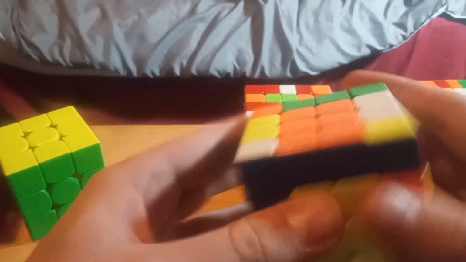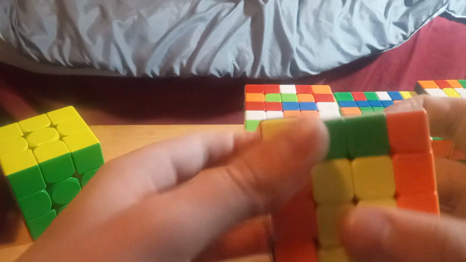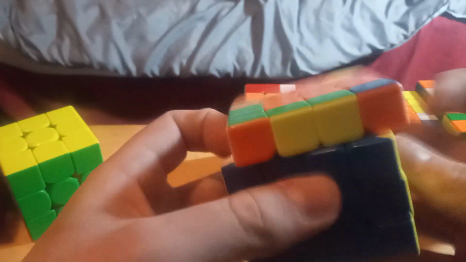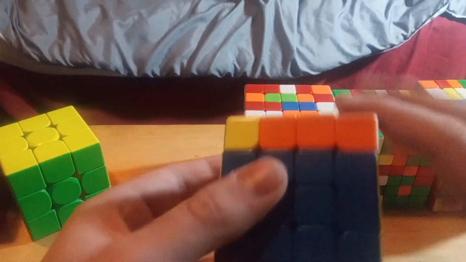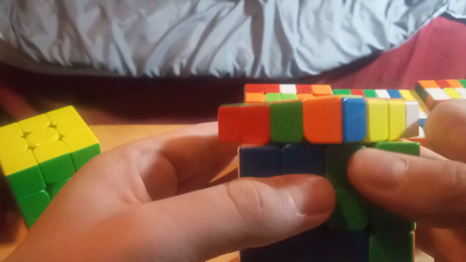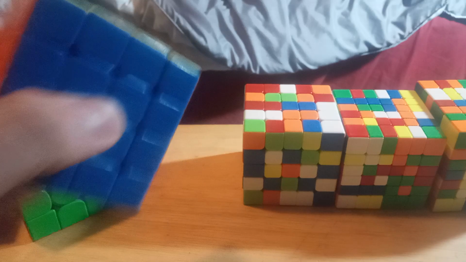as if it was a 3x3 with the cross, F2L, and then sometimes we'll have something called OLL parity, which would not normally be possible in a 3x3, but we have a couple of algs which can fix that. And then we do PLL, but there is PLL parity as well. So we have algs for that too, and that's 4x4.